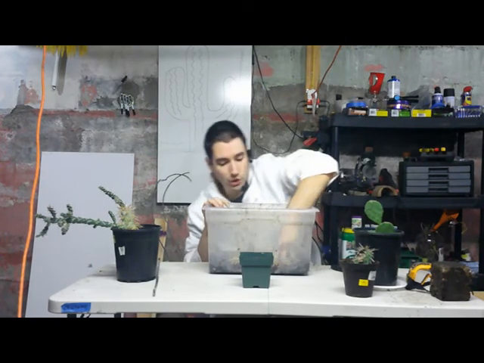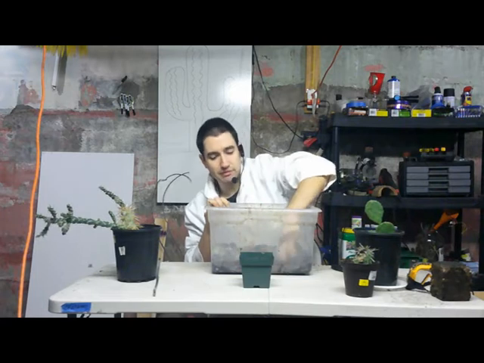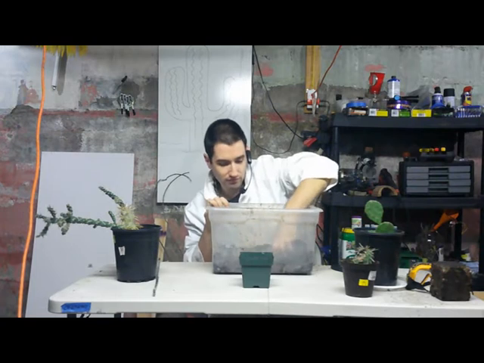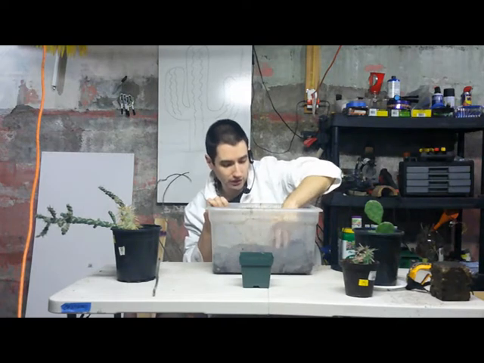Now you use your hands. Oh, it's smelly. Now, ideally, you would let this sit for a while and sort of ferment itself, but dirt is dirt. It does dirt things.